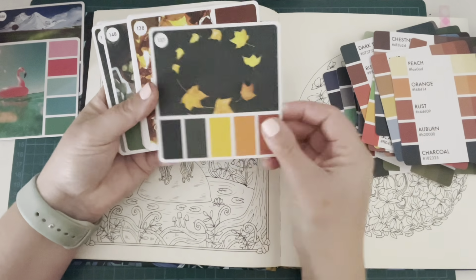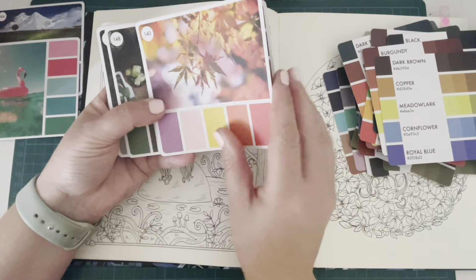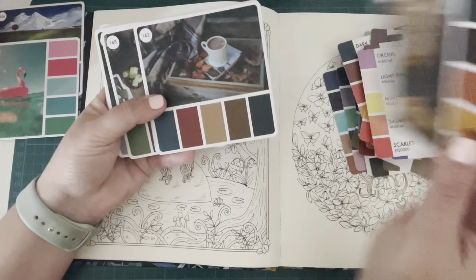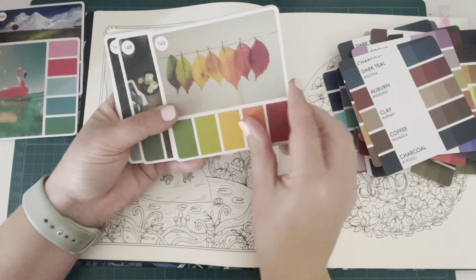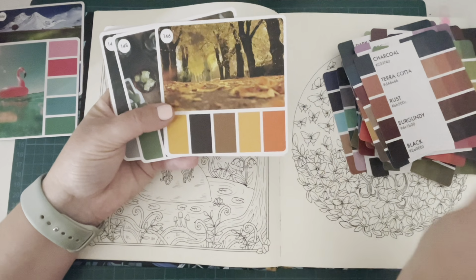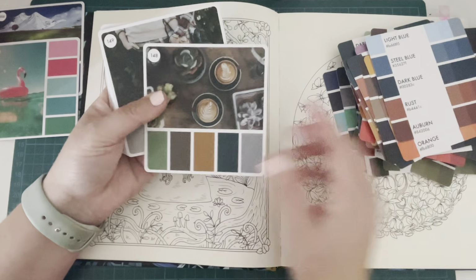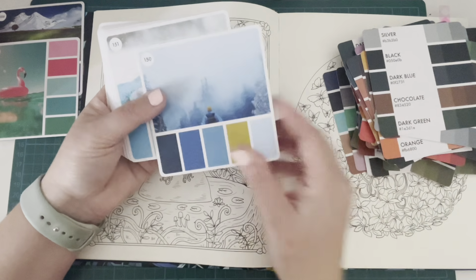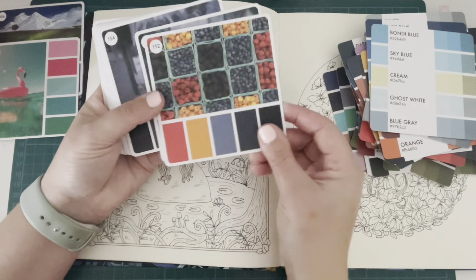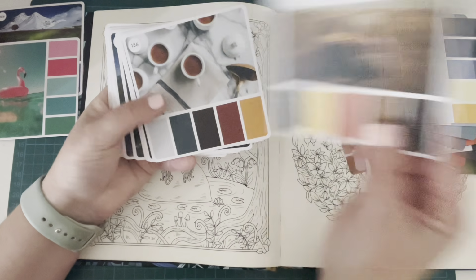So you'll find that a lot of the similar color palettes are all together. So like these are all autumnal looking color palettes, and they're all together, which is kind of handy if you're looking for that sort of thing. That one's more of a wintry color palette. These are all quite dark, lots of blues, and then there's some more monochromatic color palettes.